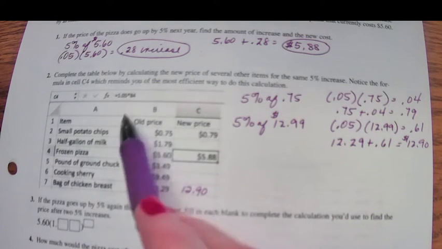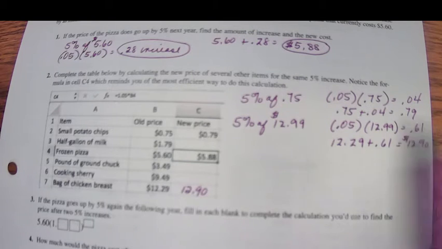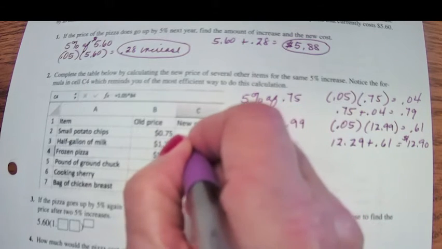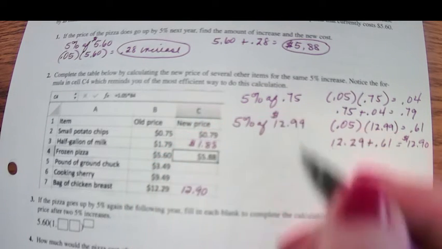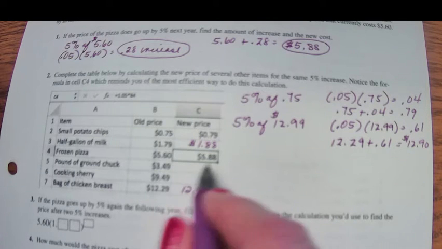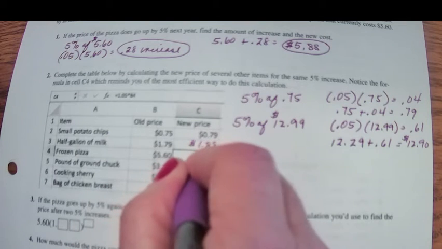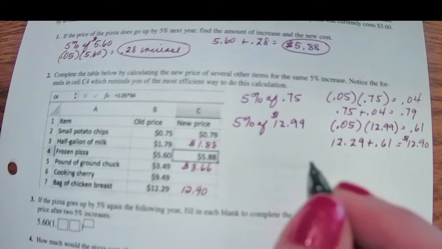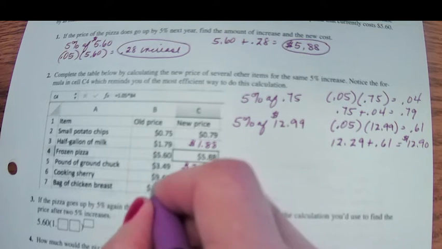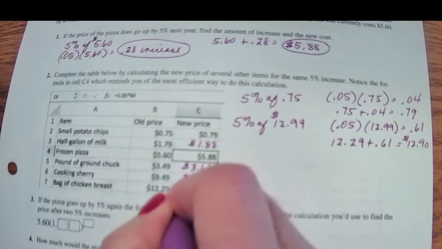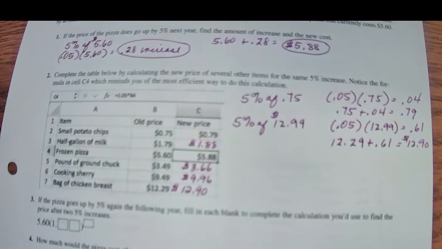So you would actually do this on a spreadsheet. You would put in a formula. But the new price of the half gallon of milk is $1.88. The new price of the frozen pizza we've already calculated. The new price of ground chuck is $3.66 per pound. Cooking sherry went from $9.49 to $9.96. And our chicken breast went to $12.90. That's for 1 year.